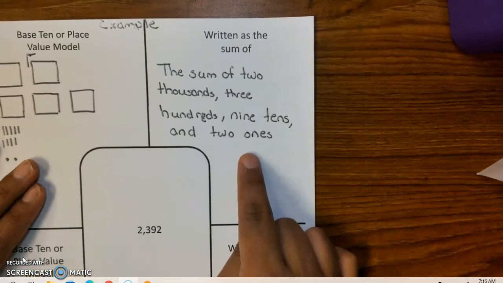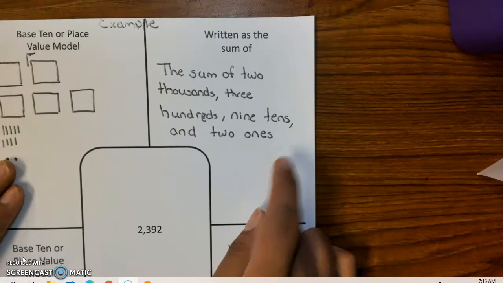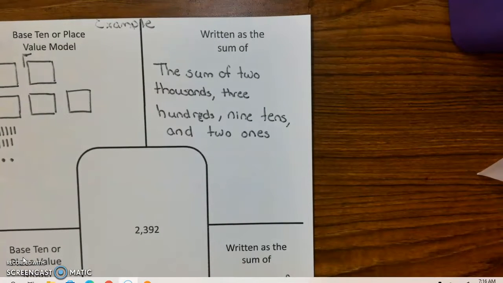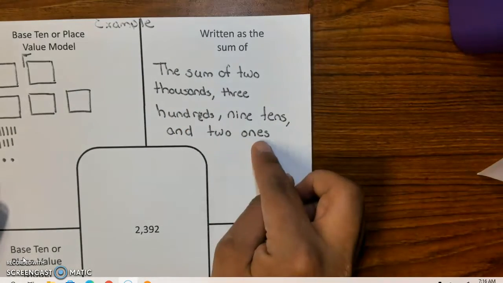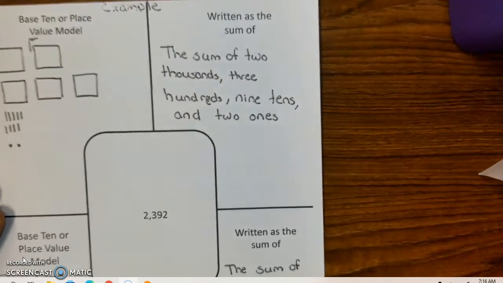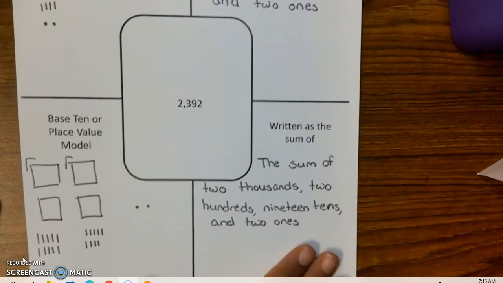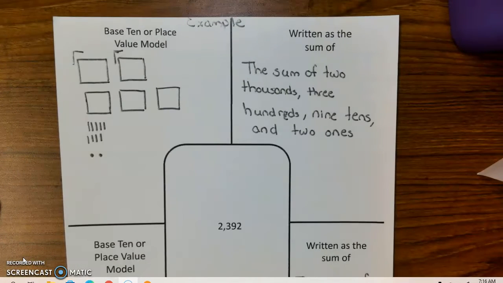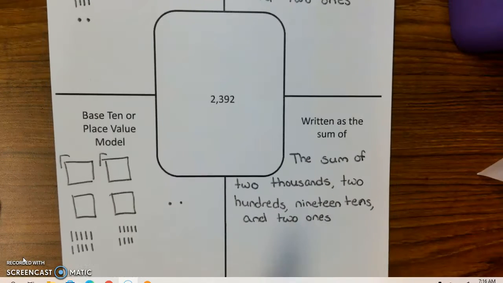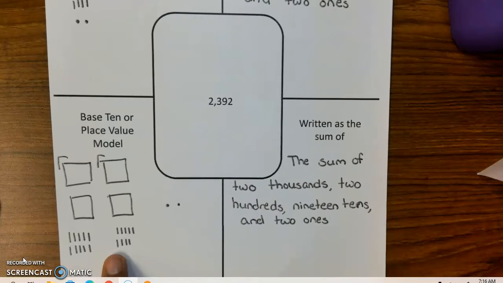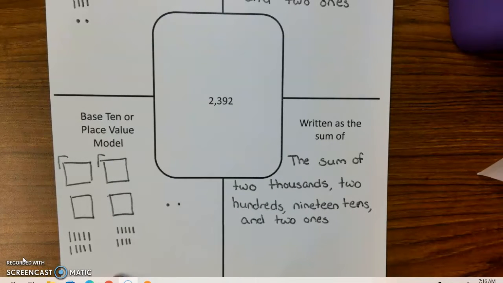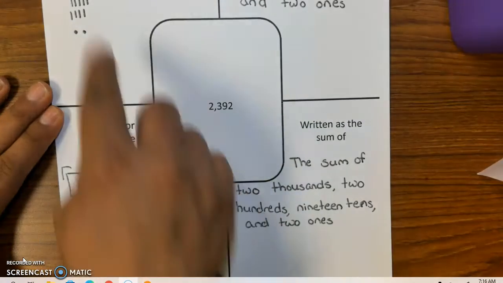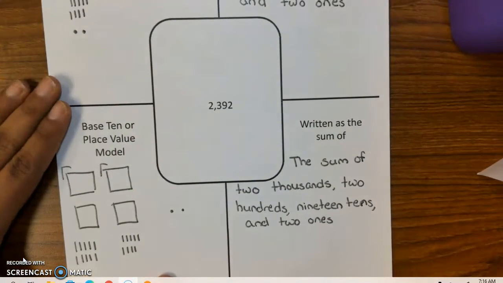I'm going to write it out in words, and I want you to just do your best in sounding out the words, okay? If you notice, I have the word thousands, I have the word hundreds, ones, tens, so that should help you. Then at the bottom, I have a base 10 model again, but this one is drawn differently. So you're drawing it 2 different ways today, okay?